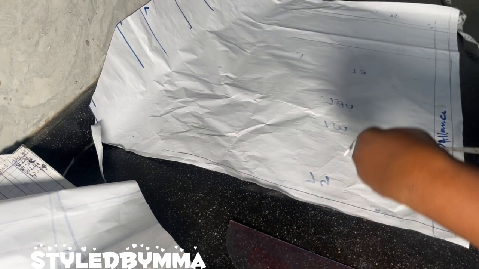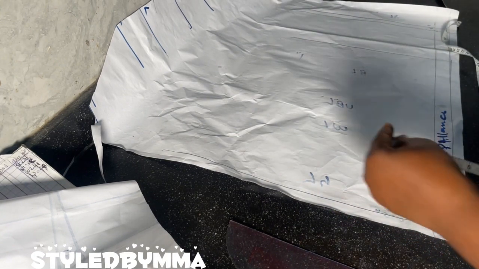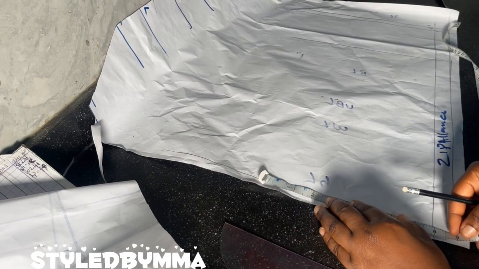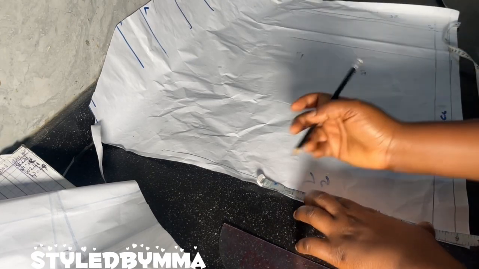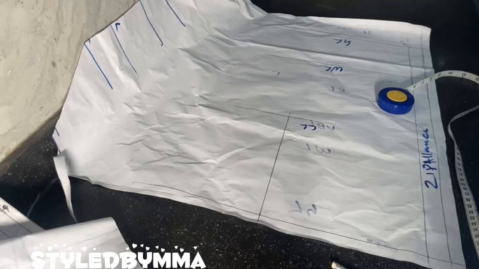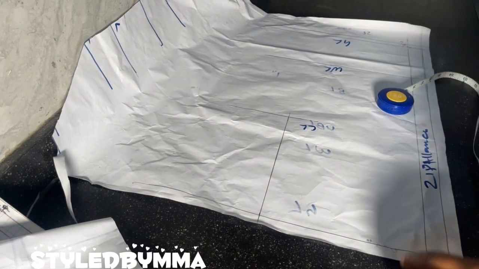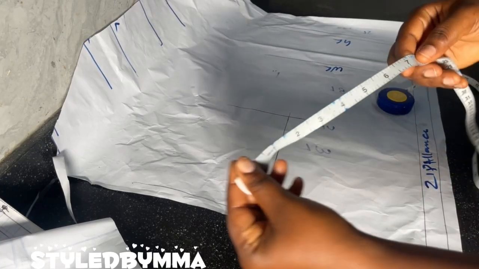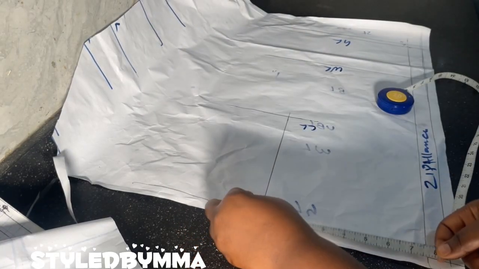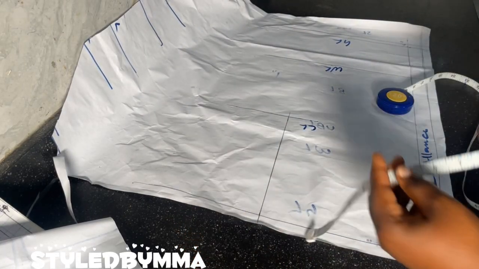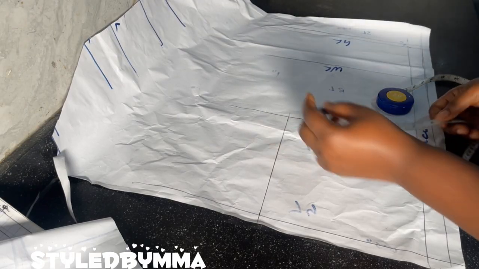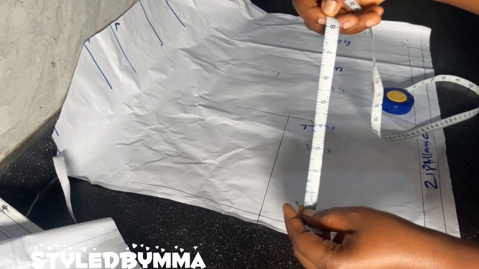So the next thing I'm going to do is to put my shoulder measurement, and my shoulder measurement is 8 inches. I'm going to mark it down like so, and I did the same like we did to the front. I marked 8 inches there and 8 inches to the chest line, and also connected like you see in this video.